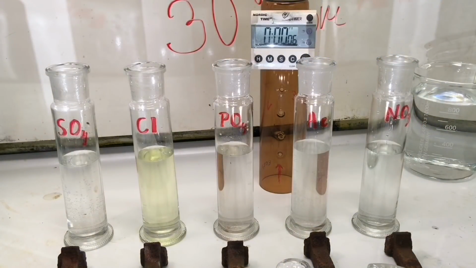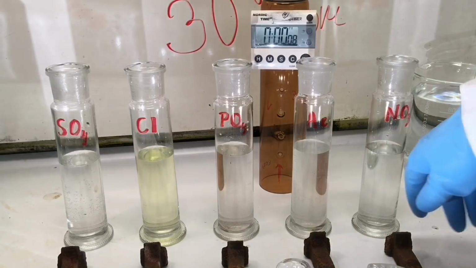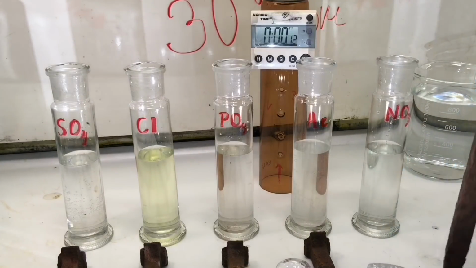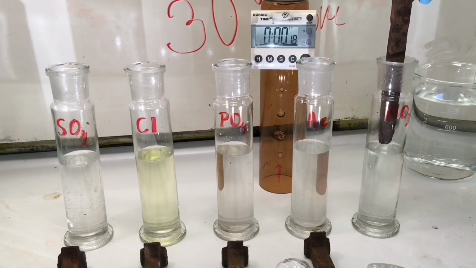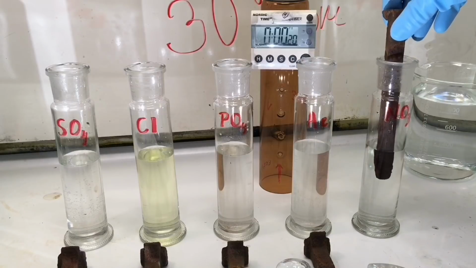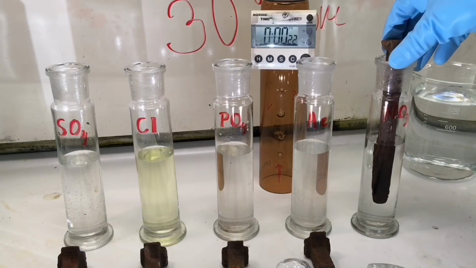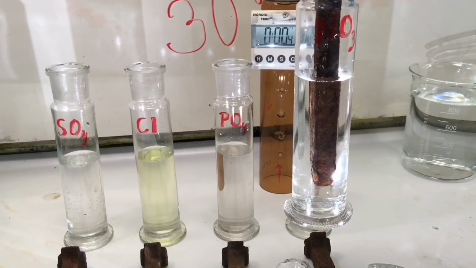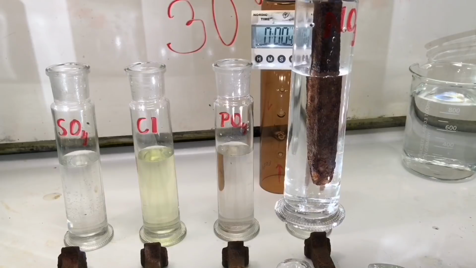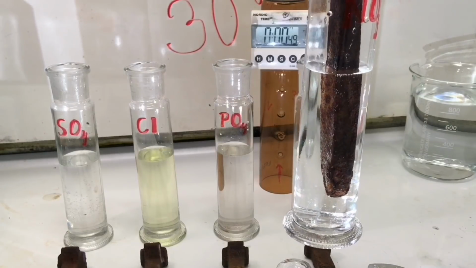And then I will slowly immerse each one of the railway nails into the acid. And we will start with the Nitric Acid to the right. So we can see there that there is no immediate reaction going on. But as I look at it now, we can see that bubbles start coming off.